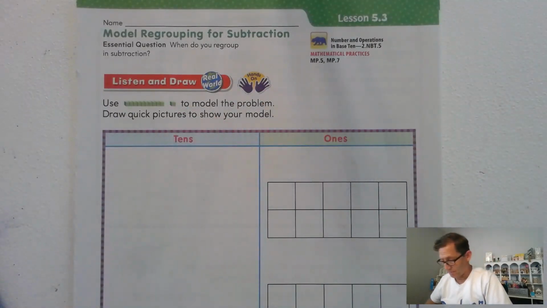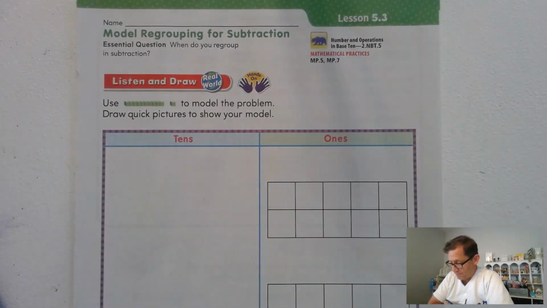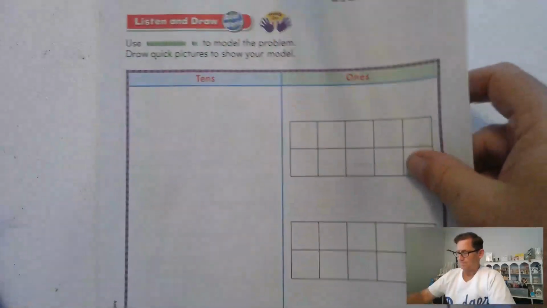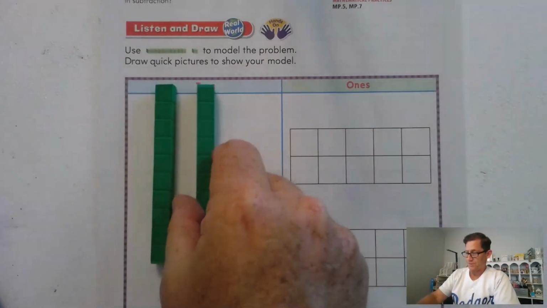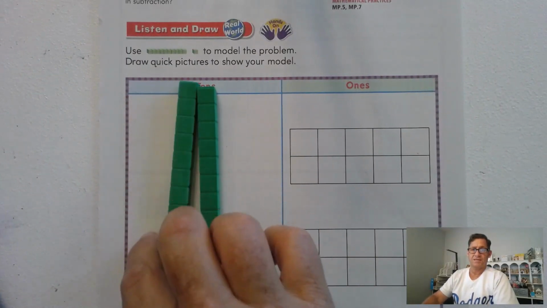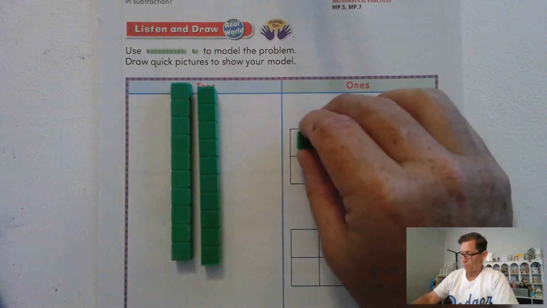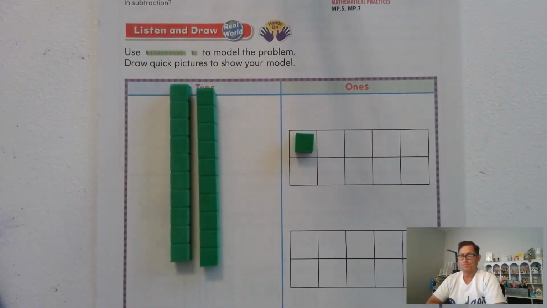All right, so here's the problem I want us to work on. Michelle counted 21 butterflies in her garden. Then 7 butterflies flew away. How many butterflies were still in the garden? Well, we can model how many she has, right? And we can put 2 tens, right? She has 20, and we would put 1 in the ones place. So she has 21, right?